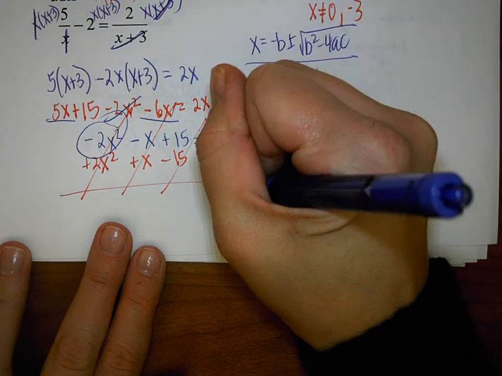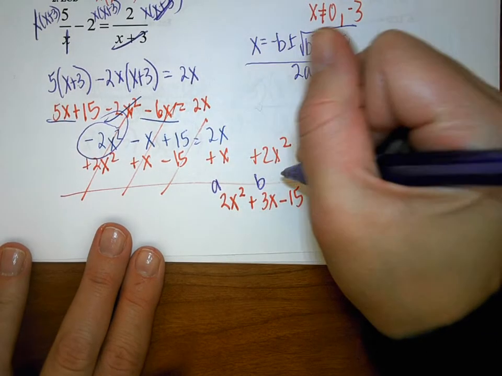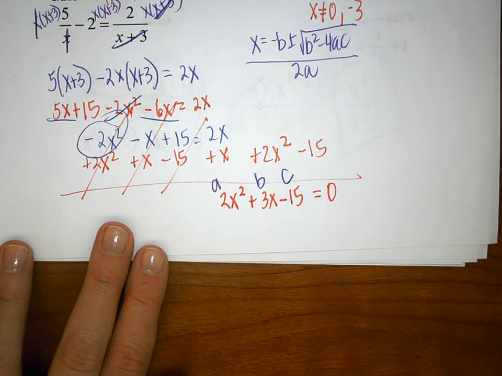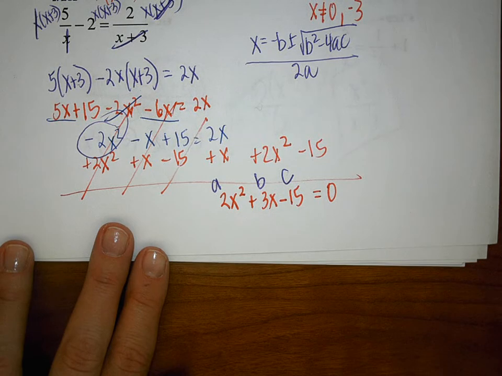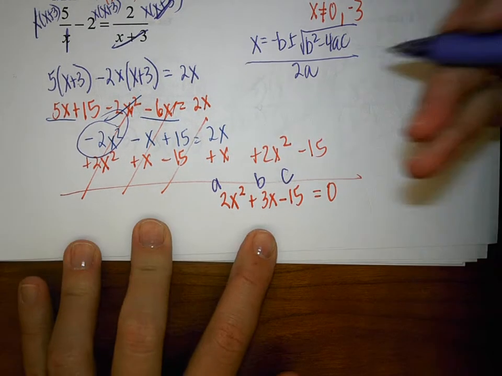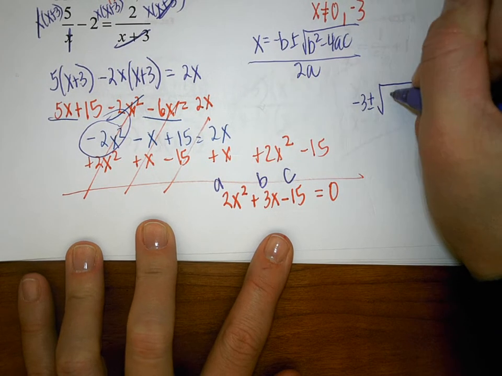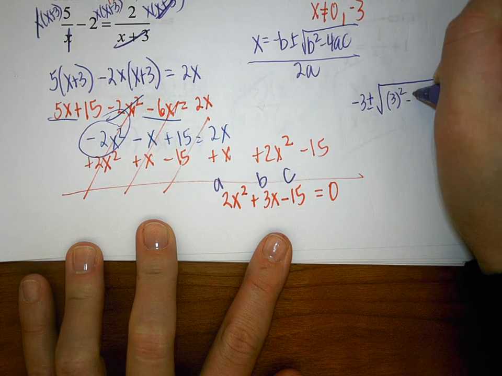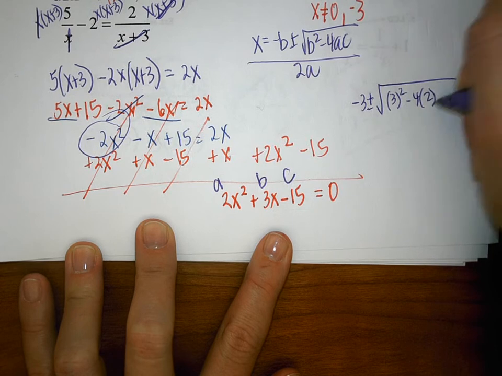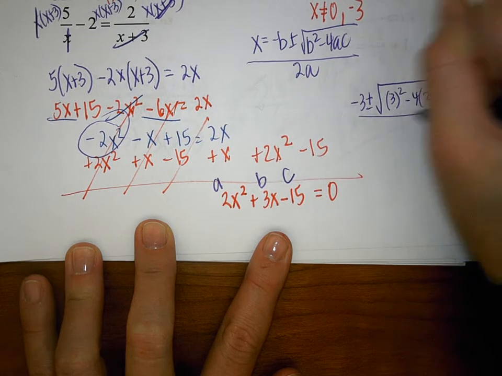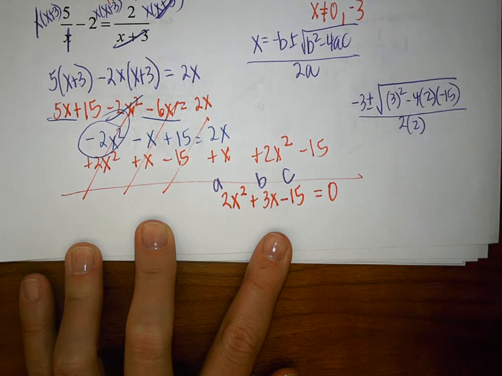Okay, so A is 2, B is positive 3, C is negative 15. When we plug in those numbers, we get negative 3 plus or minus the square root of 3 squared minus 4 times 2 times negative 15 all over 2 times 2.